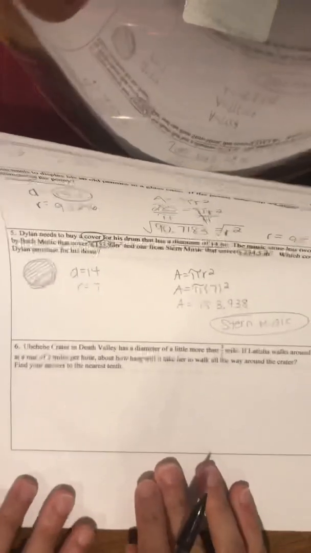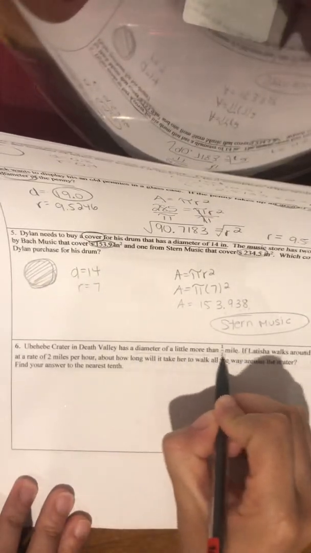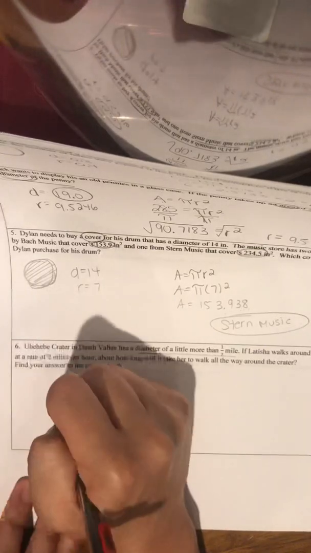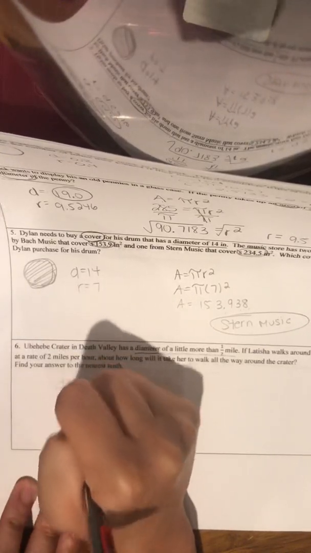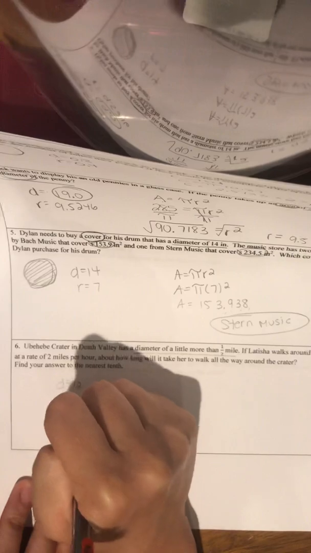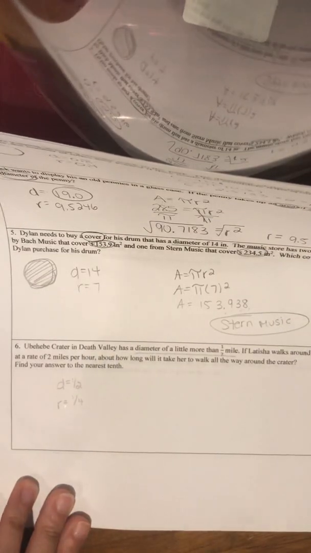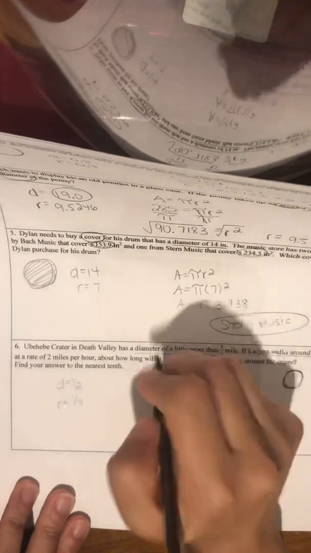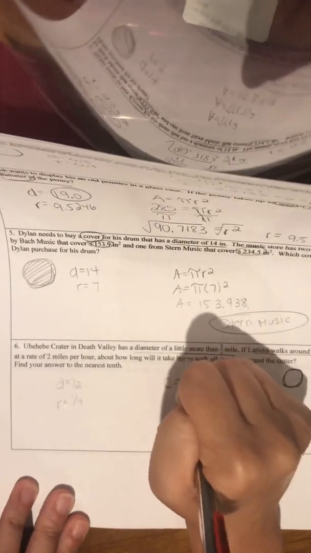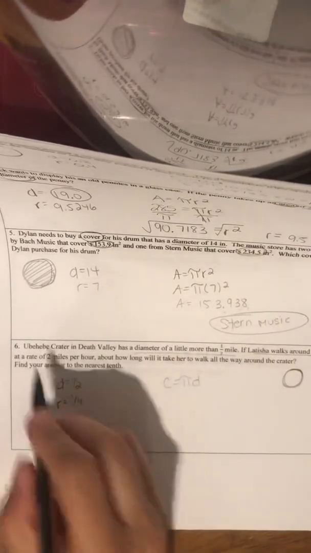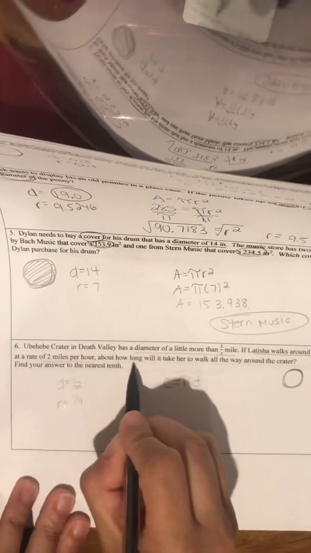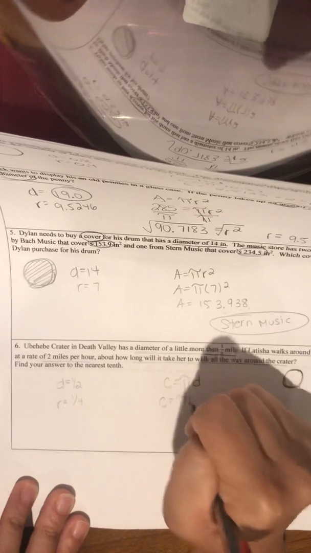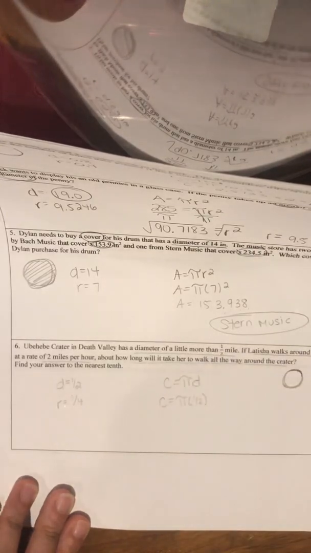Okay, number 6. A crater, a diameter of a little more than a half. So we're just going to use 1/2 for that. So we know that means the radius is half of that, or 1/4. Letitia walks around it, so around is indicating circumference, at a rate of 2 miles per hour. How long will it take her to walk all the way around? So we're going to find our circumference first using our diameter.